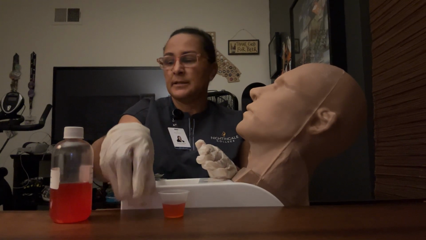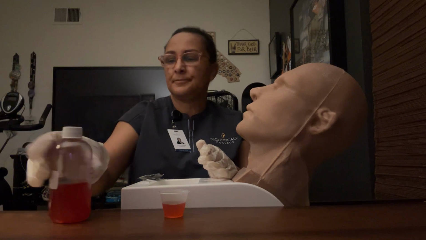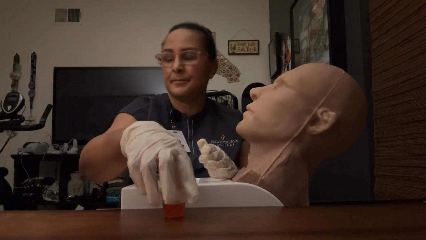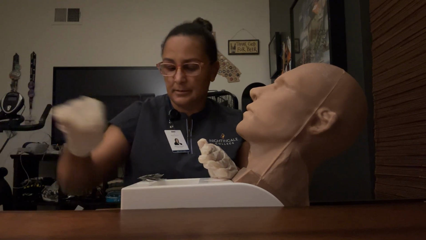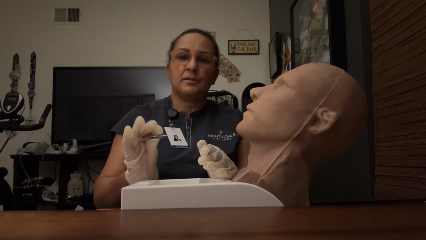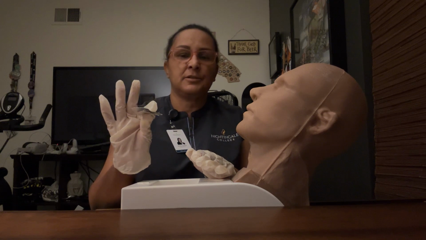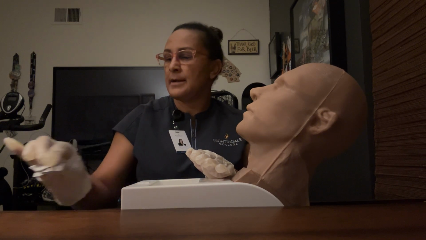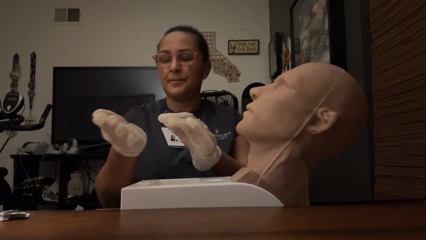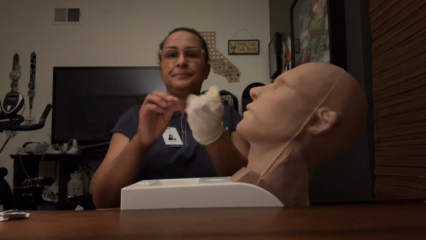I'm going to go ahead and discard all my trash, all my medications. These wrappers, we can also verify again with the MAR, make sure these medications were correct. I'm going to discard those now. I'm removing my gloves.